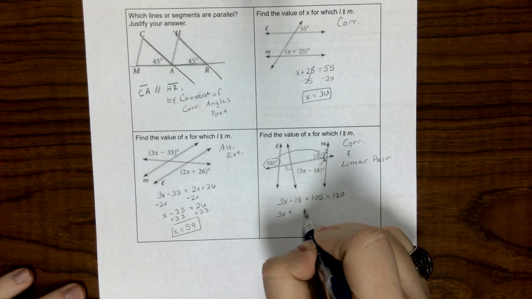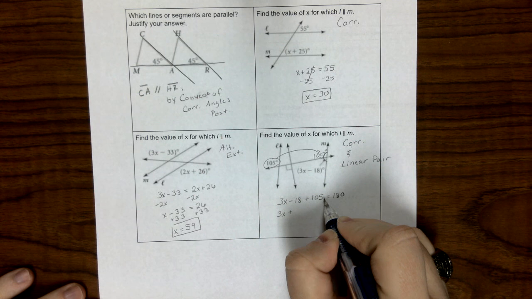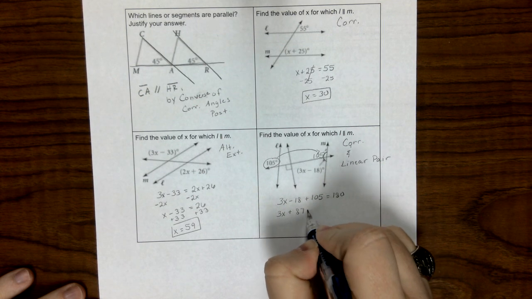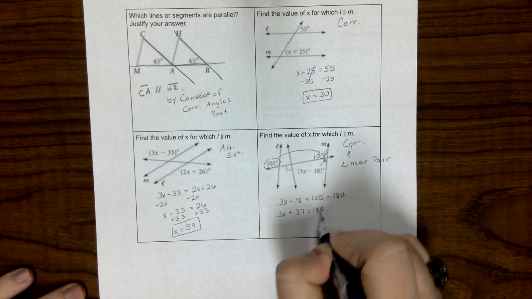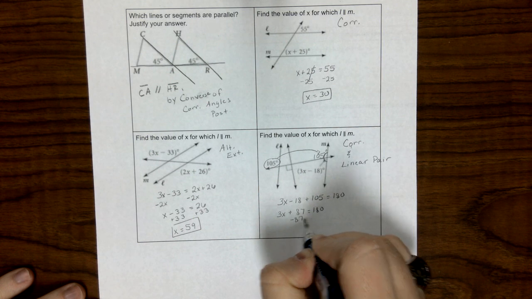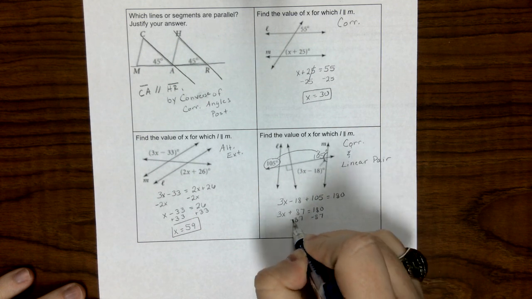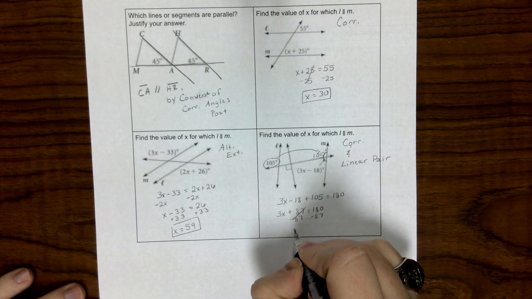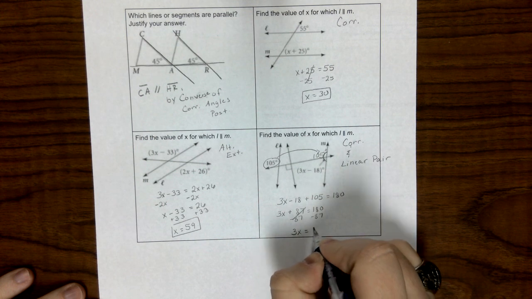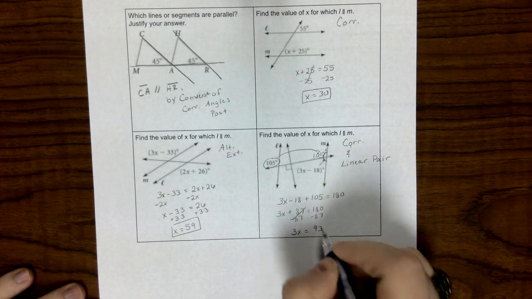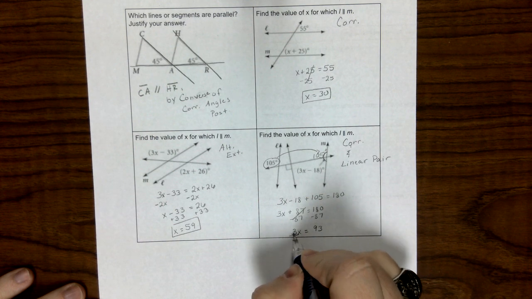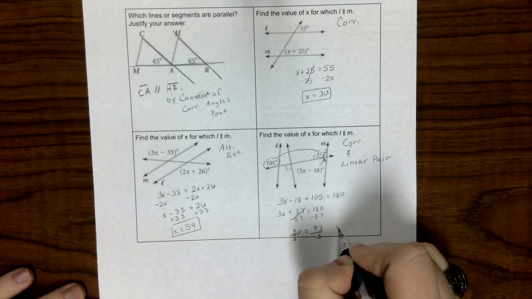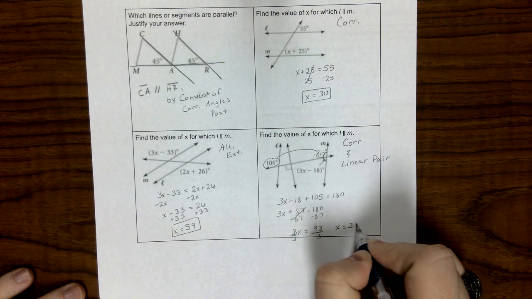Now we'll combine like terms. Negative 18 plus 105 will get you 87. Now we'll subtract 87. 3x equals 93. Divide by 3. X equals 31.